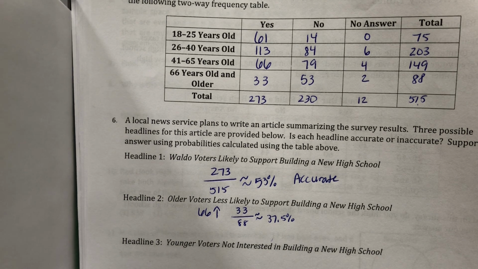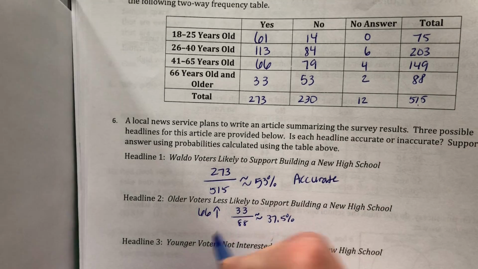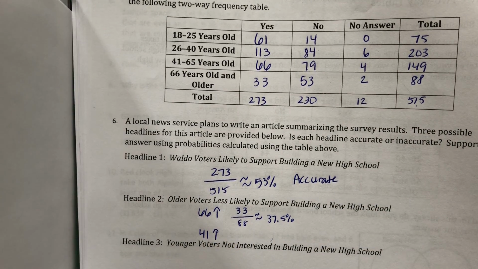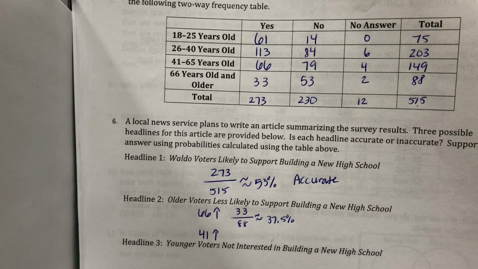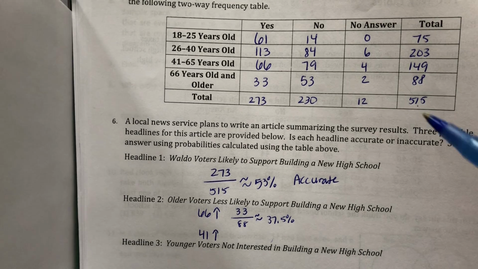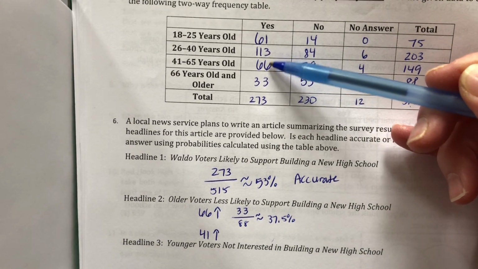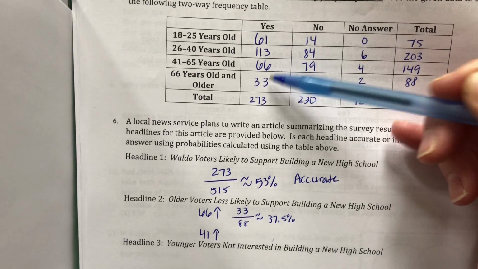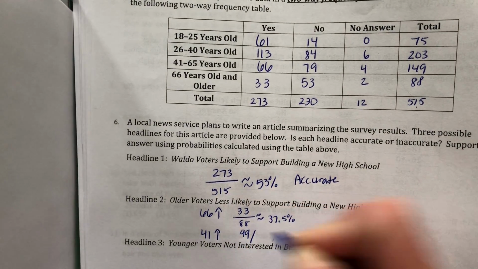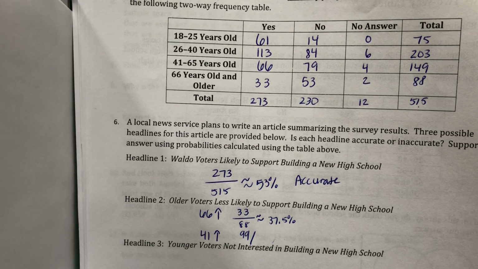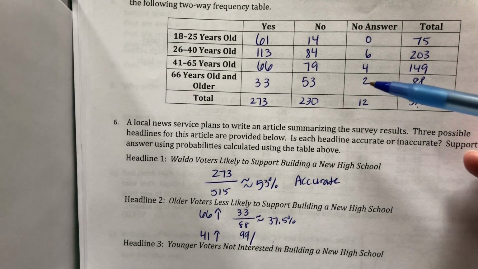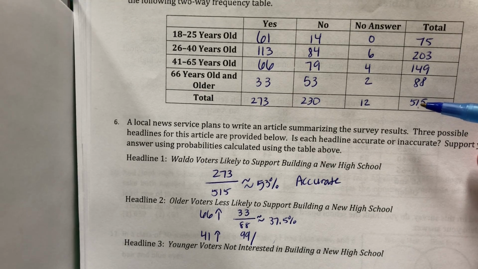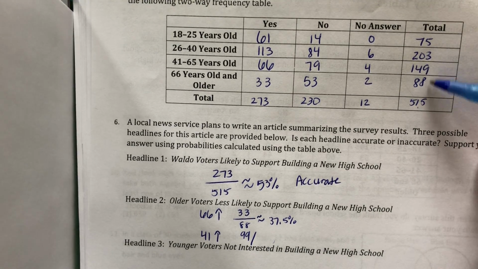Now, if I'm asking all of you, and you guys are in your teens, what you consider older, you might consider older 41 and above. So that heading, again, has room for interpretation. But if we consider it 41 and above, let's see if that is still true. The number of yes voters 41 and above would combine these two categories: 66 plus 33 would be 99 out of a total of 237, and that will be from adding up these total numbers here.